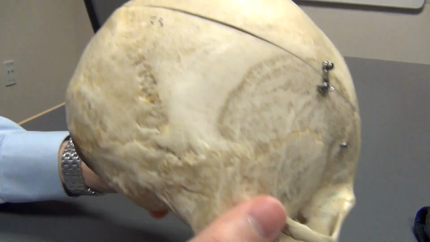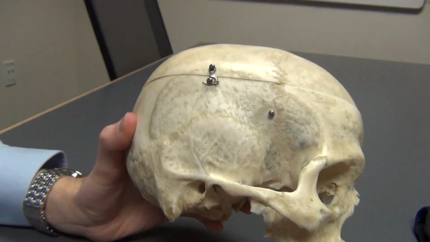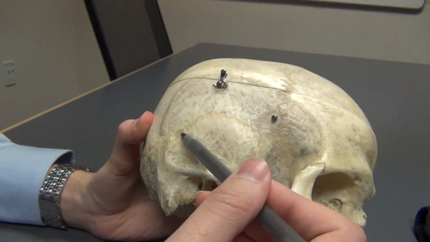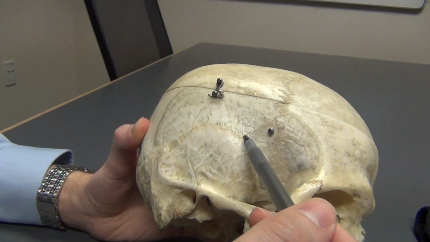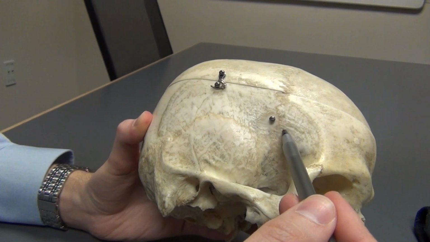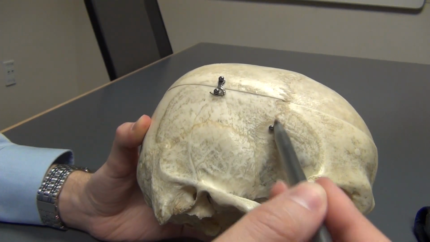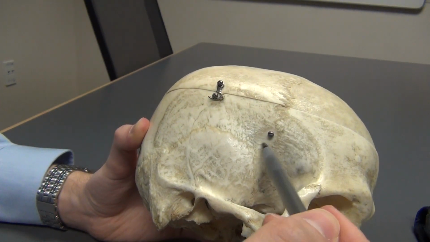Another structure you want to be aware of, now we're looking at the side of the skull. This is the squamous suture, separating the temporal bones from the parietal bones. You don't have to worry about that, but you do have to worry about where the coronal suture meets the squamous suture, along with some other sutures up here that you don't have to know.